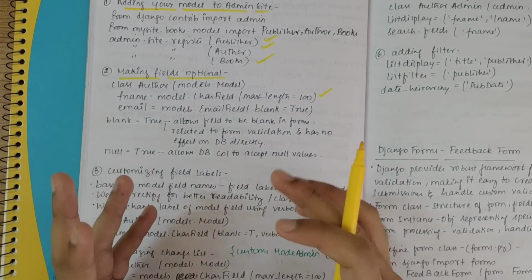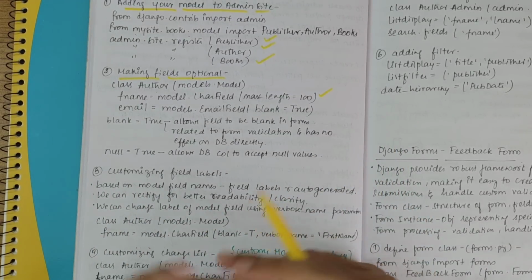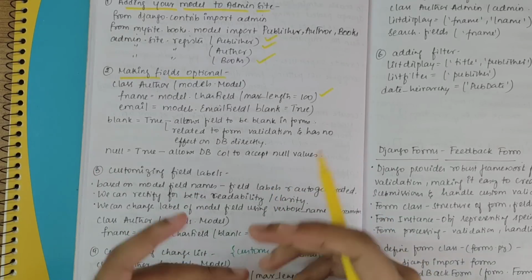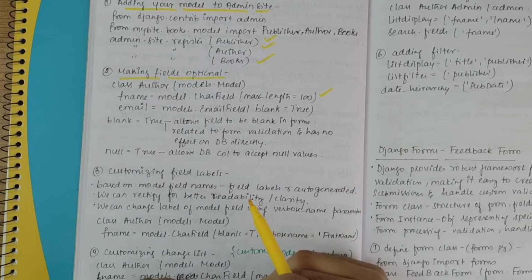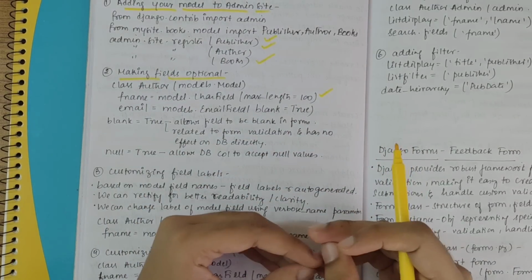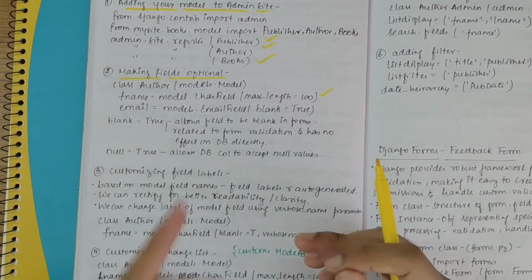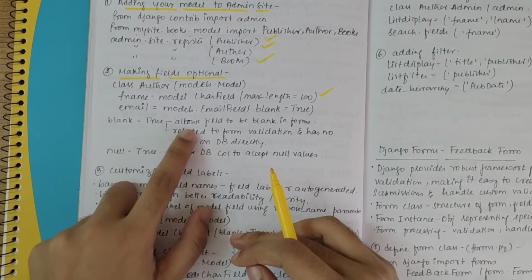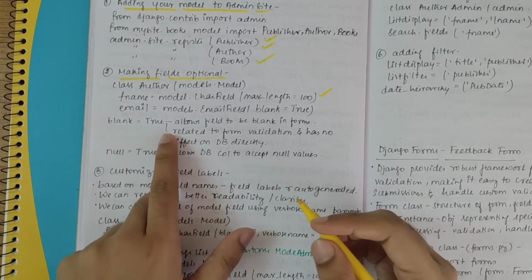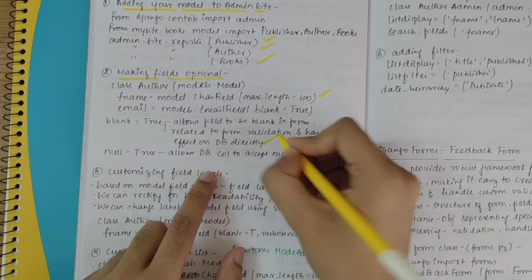In cases where I don't want to enter the email or any other field for that matter, I can make it optional. If I just define it normally, I have to enter it. If I don't enter it, the admin page won't load further. So blank=True means it allows the field to be blank in forms. It is related to form validation and has no effect on the database directly.